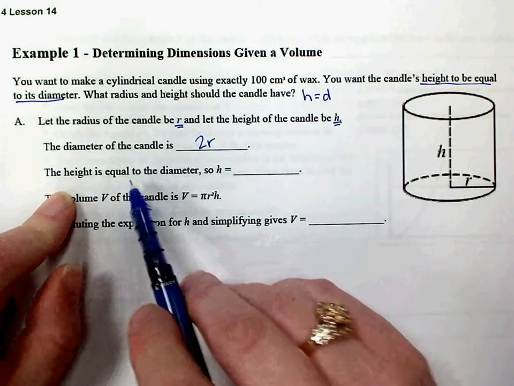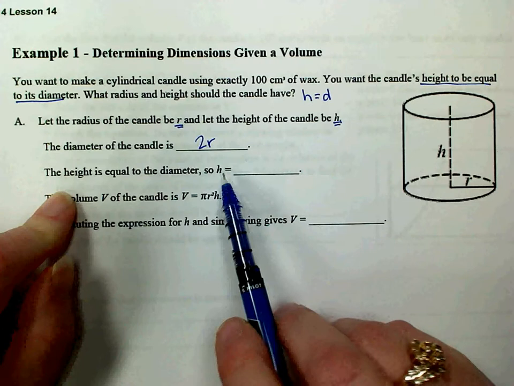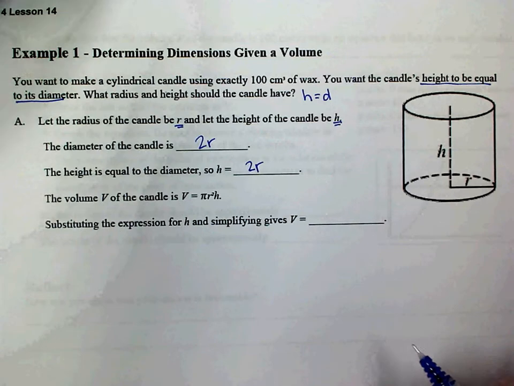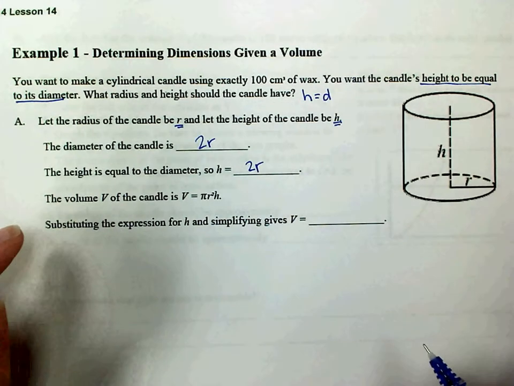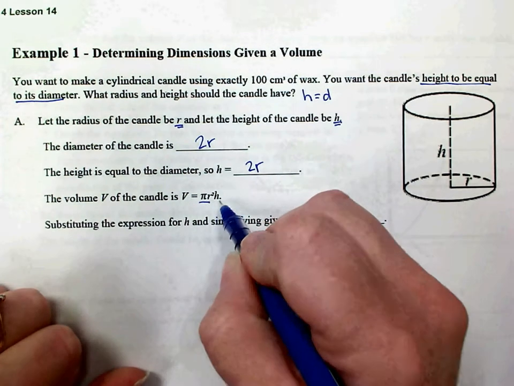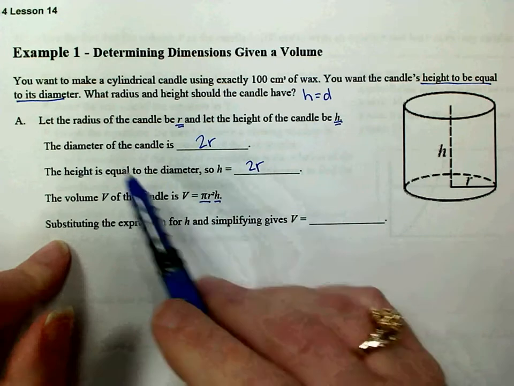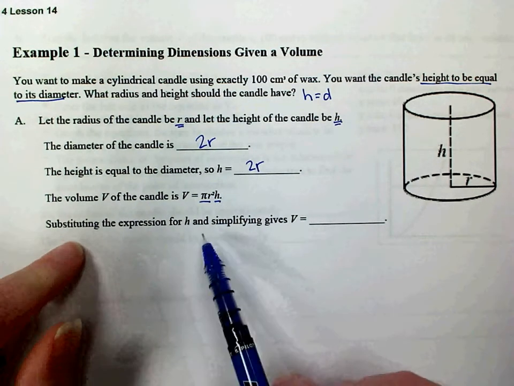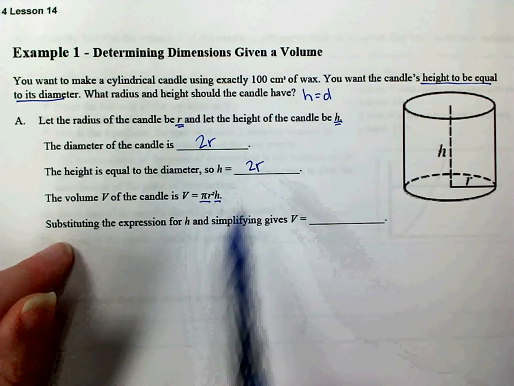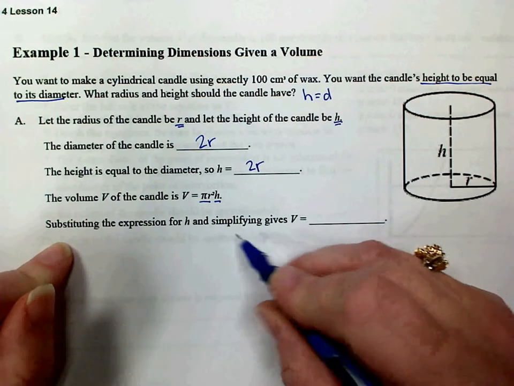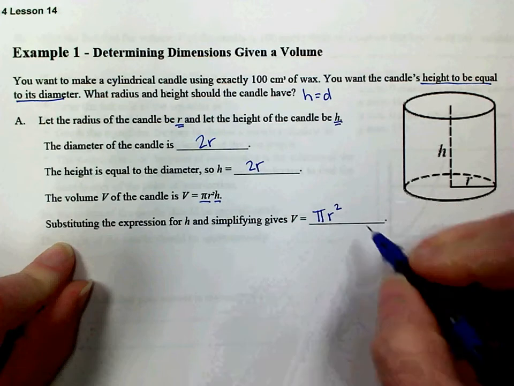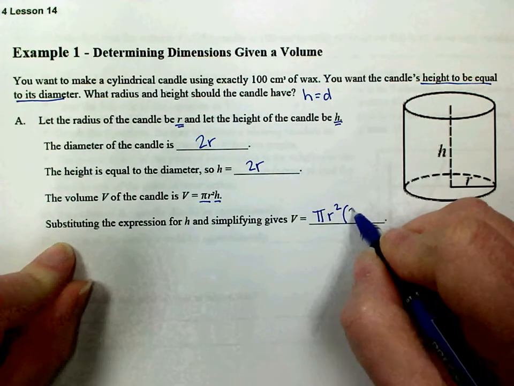Since the height is equal to the diameter, then we know that H also has to be whatever the diameter is, which is this 2R. So H is also 2R. So here we have the volume V. We already know that formula, the base area times the height. And we're going to substitute in our values here. Really we don't have to substitute anything for the radius because we know it's just R, but the H we're going to replace with the 2R and give our simplified version of the volume. So the radius squared is still R squared, but we're replacing the height with 2R.